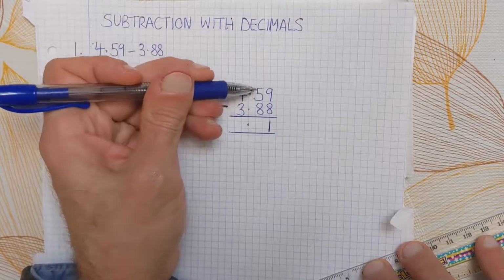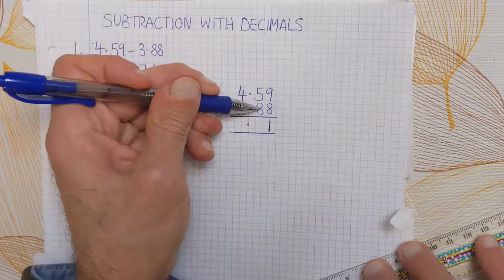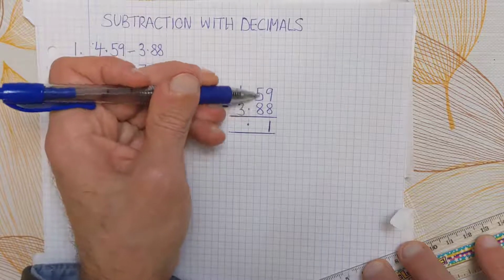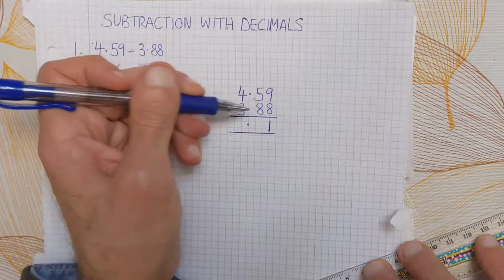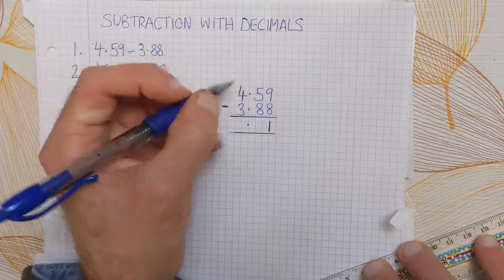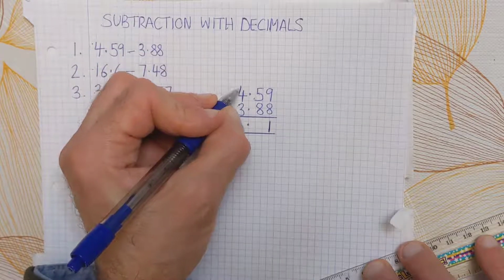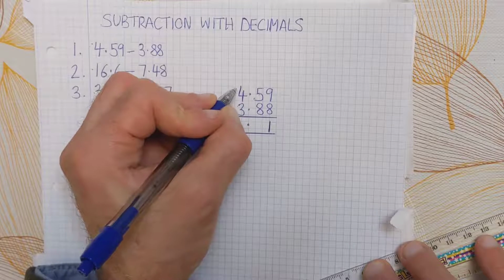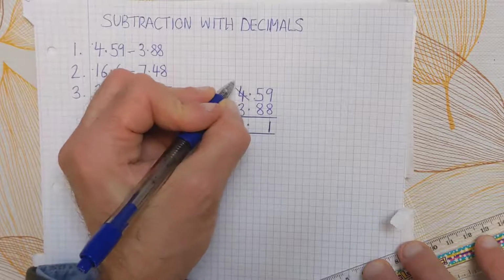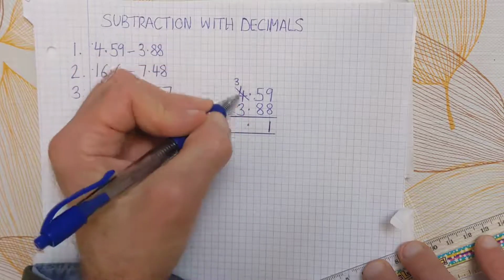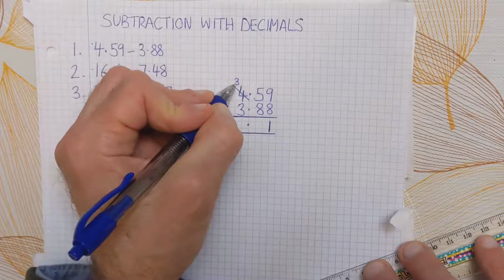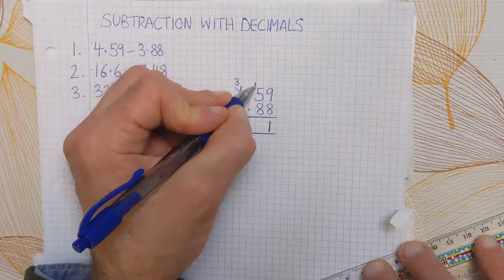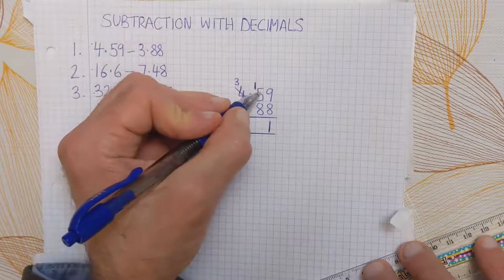You move to the left. 5, take away 8. Well, we can't do this. 8 is bigger than 5. So what have you learned? You've learned that you borrow, right? So you go to the next column and you borrow 1. So 4 goes down to 3. And the 1 moves to the 5. This becomes a 15.